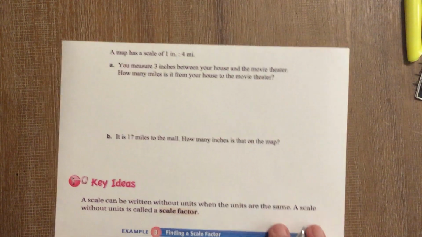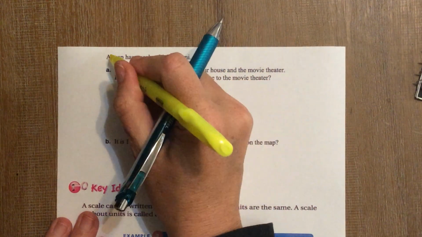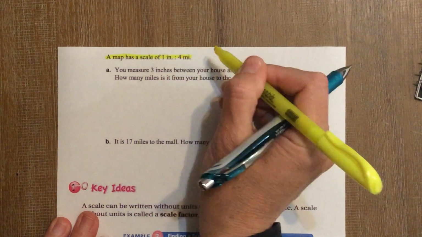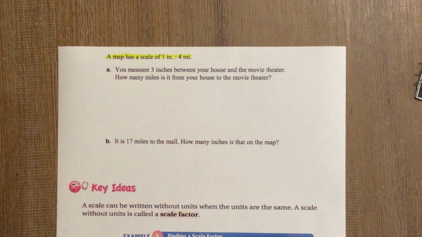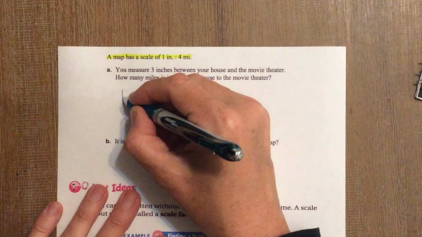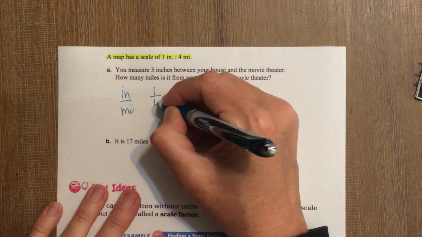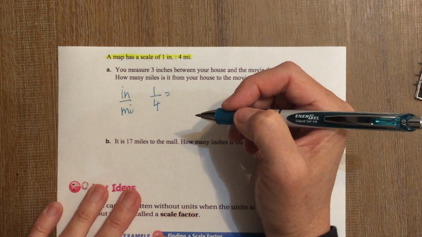Okay, let's try a couple of these. So right here I tell you that a map has a scale of 1 inch is 4 miles. Well, that's going to be the first ratio in your proportion. We are talking about inches over miles. It's 1 inch is equal to 4 miles.